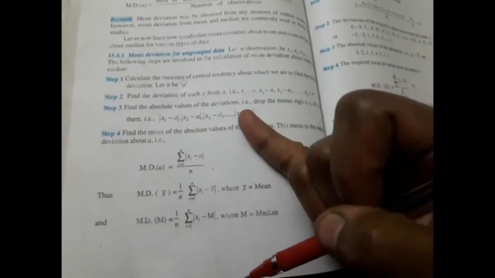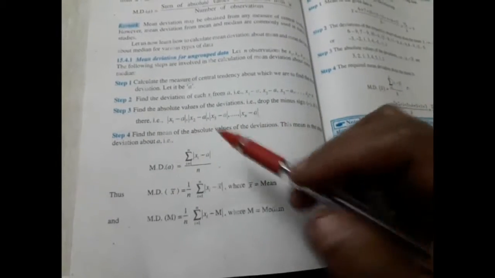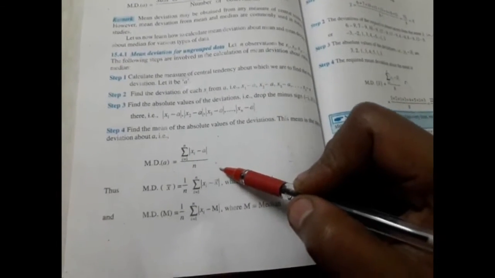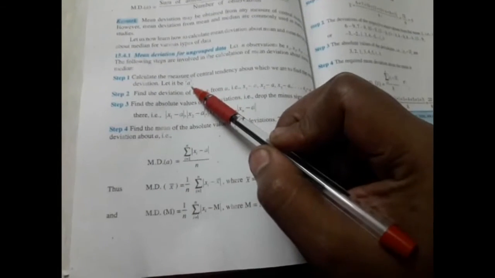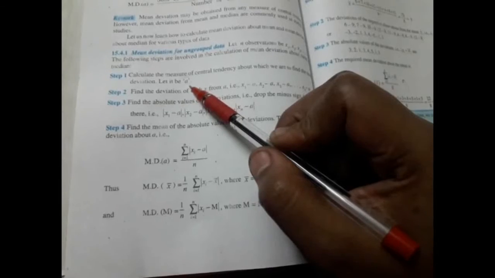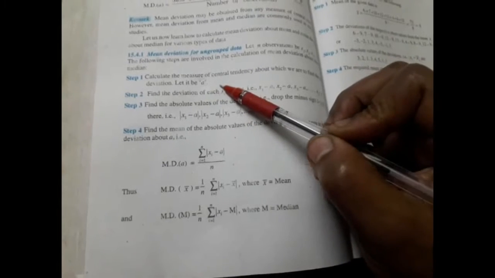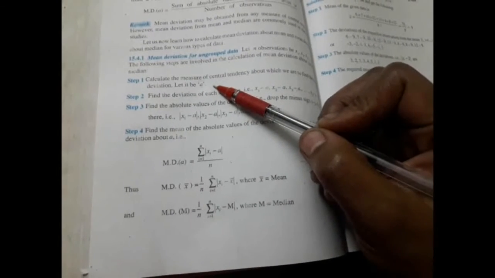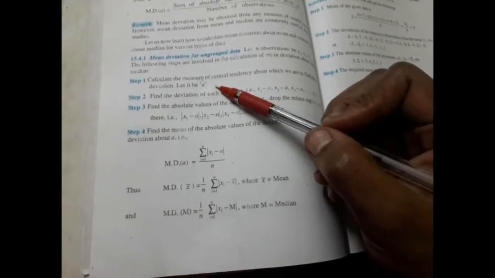So first we have to find the measure of central tendency, either mean or median. Then find the deviation from each x value. Then find the absolute values dropping the minus sign. Then you find the mean of these absolute values, right? And for this first step, finding the measure of central tendency, you can adopt any method, because we know how to find the mean of grouped data, ungrouped data, shortcut method, many things we have learnt. Similarly for median, right? So you can adopt any method to find the mean and the median, any method suitable to the problem, right?